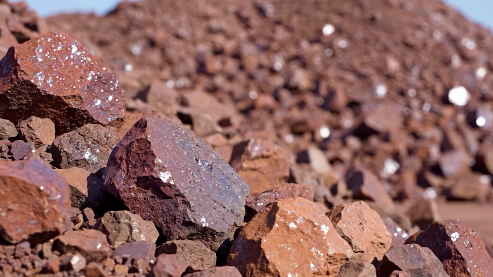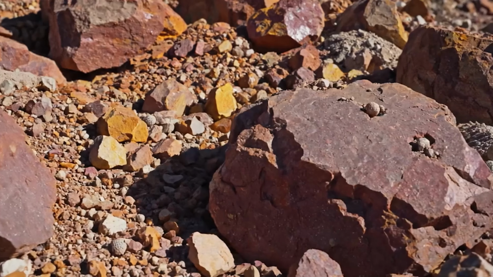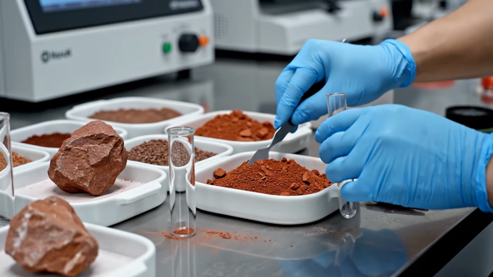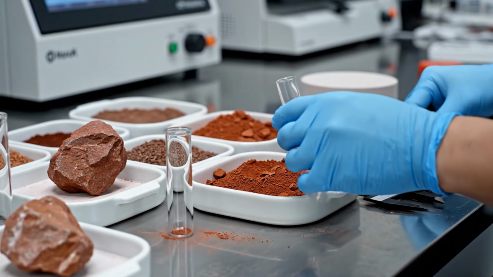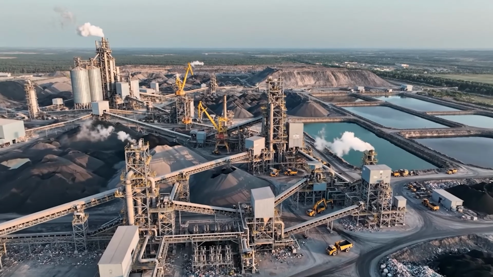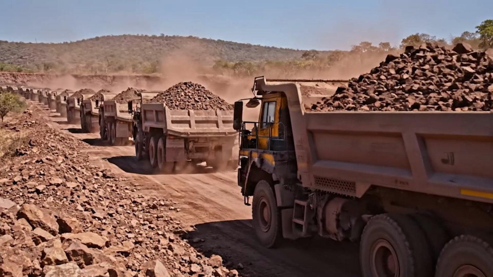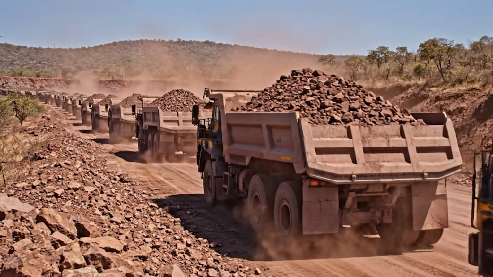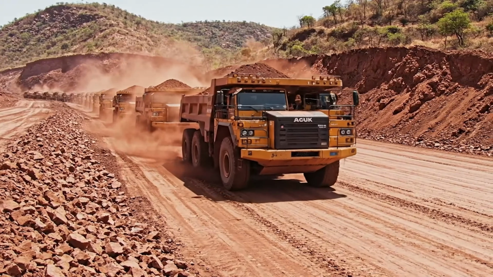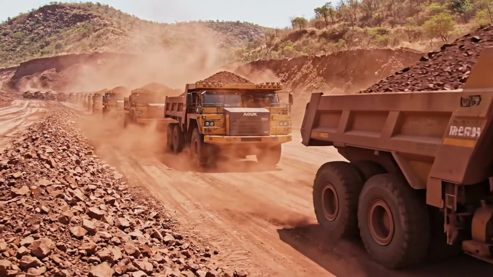Bauxite is not pure aluminum. It is a mixture of aluminum-bearing minerals combined with iron oxides, silica, and other compounds. The concentration of aluminum within the ore determines how efficiently it can be processed. Low-quality ore requires more energy, more chemicals, and produces more waste. After extraction, the bauxite is loaded and prepared for transport. From here, the material begins a tightly controlled industrial process designed to separate aluminum from everything else.